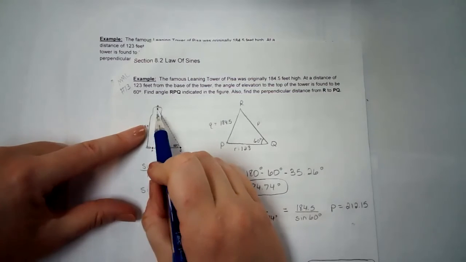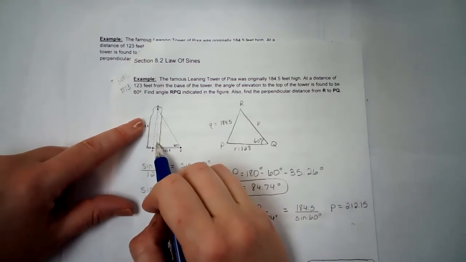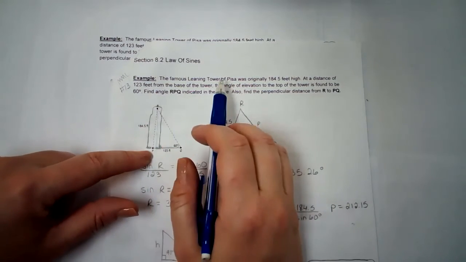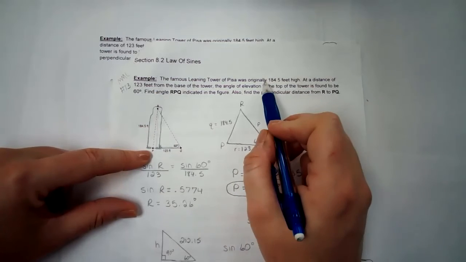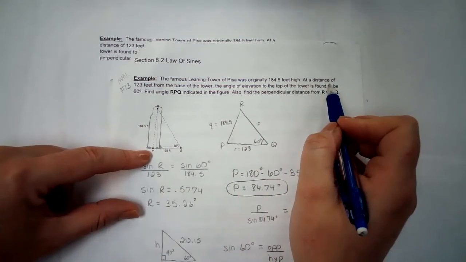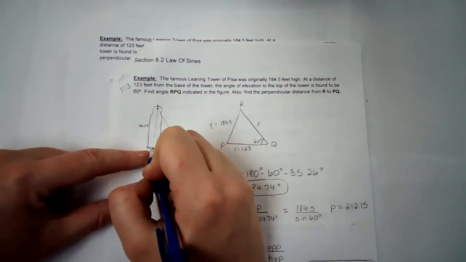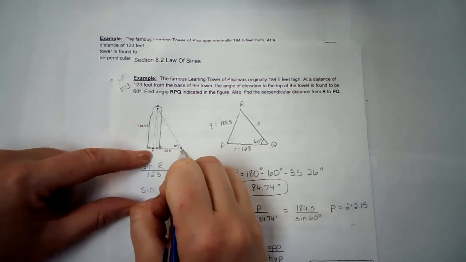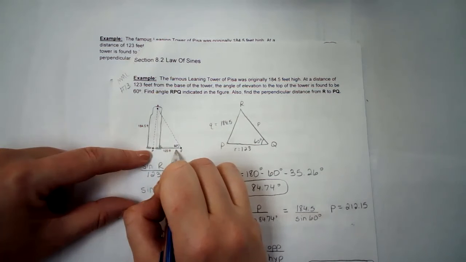Okay, so we're talking about the Leaning Tower of Pisa, the famous Leaning Tower of Pisa. So this is a tower in Italy, in the town of Pisa. That's why they call it the Tower of Pisa. And it was originally this many feet high, okay? And it is at a distance of 123 feet from its base. Okay, so this is 184.5. This is the base, okay? The angle of elevation here to the top of the tower is 60 degrees.